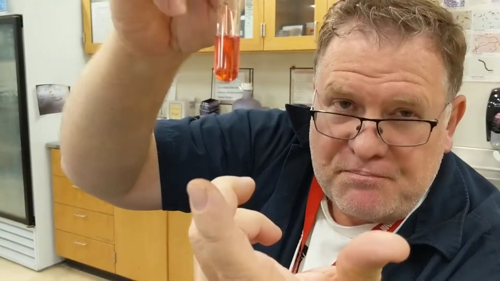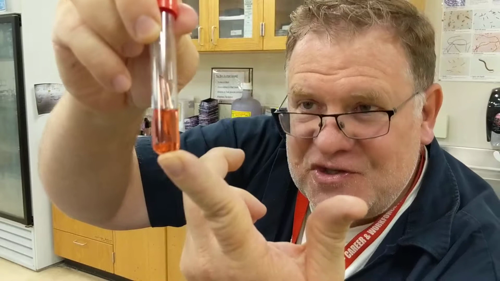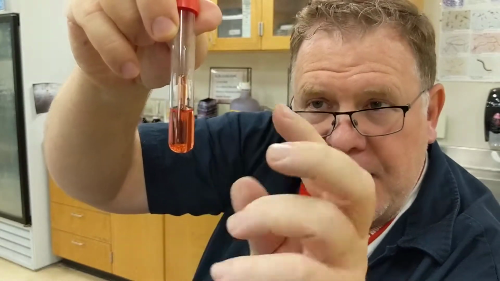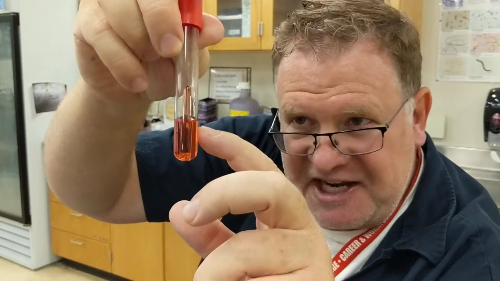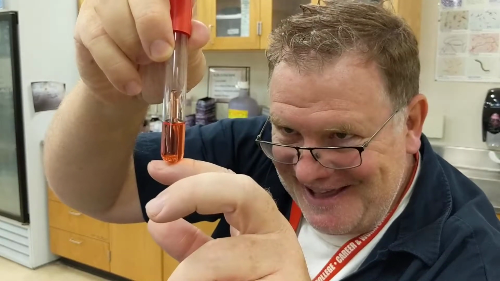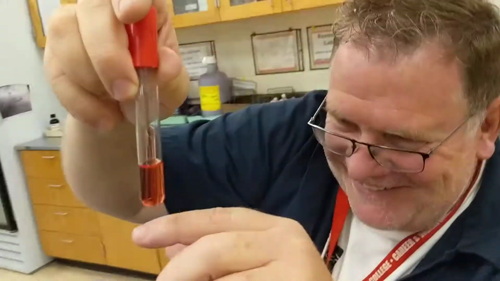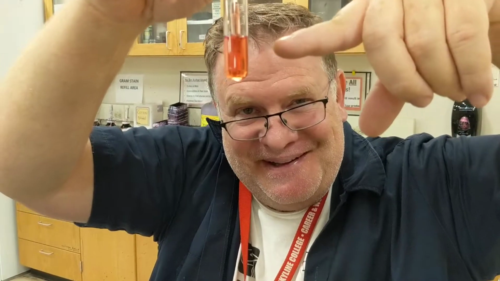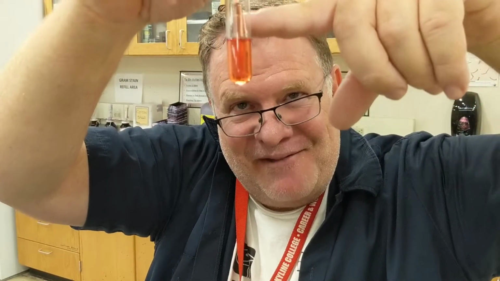If this bacteria can use glucose, it will grow. It will produce an acid, so it's going to change this phenol red color to, do you remember the color? Yellow. And then if it produces gases, what will happen? We'll have little air bubbles inside the Durham tube.